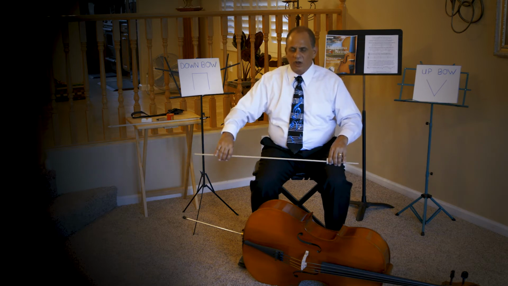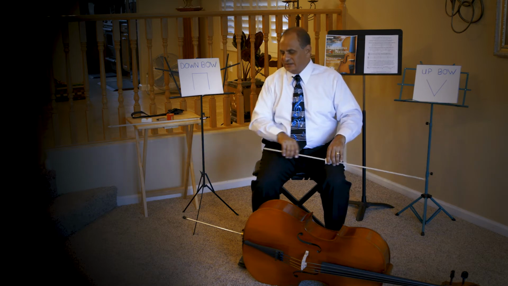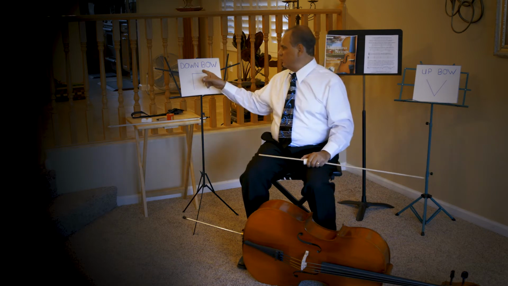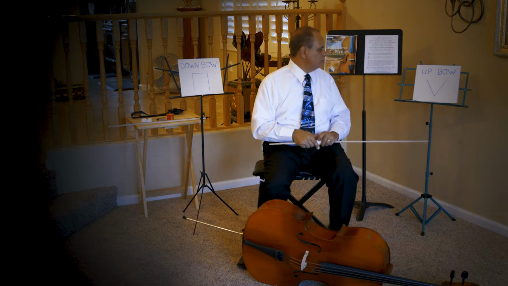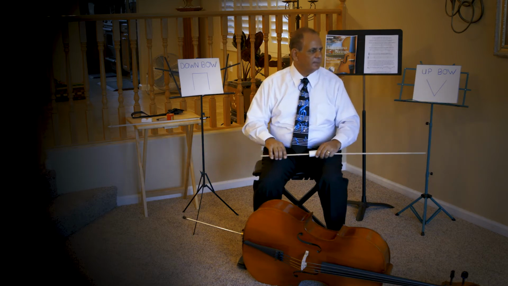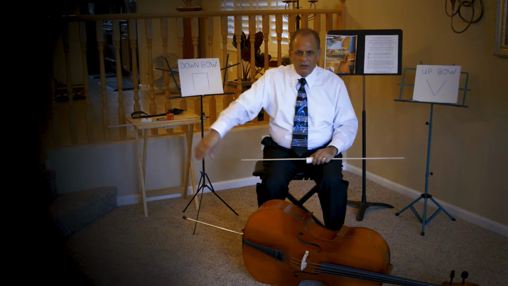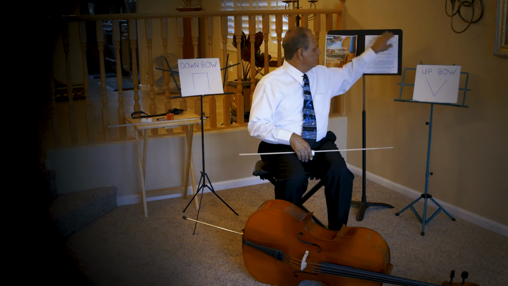And this is what a nice down bow looks like, and this is what a nice up bow looks like. This is what a down bow sign looks like. This is what an up bow sign looks like. And we want to practice moving our arm like a pendulum.